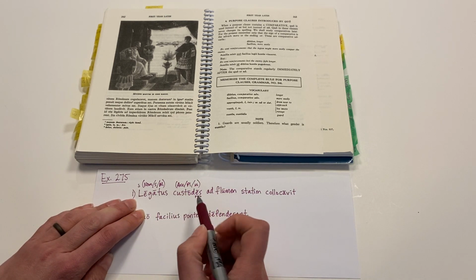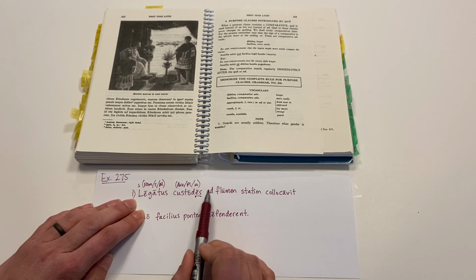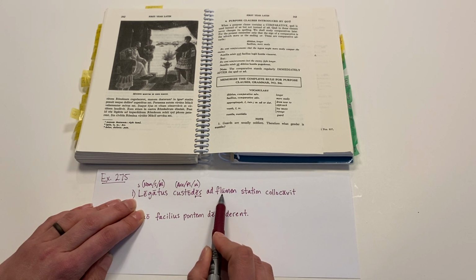All right. So custodes. And then we have ad flumen. So remember that preposition ad can mean several different things. But we know flumen here is a third declension neuter noun. Flumen, fluminis.